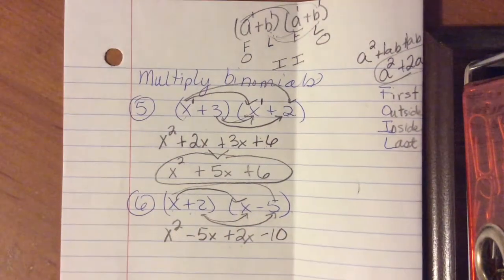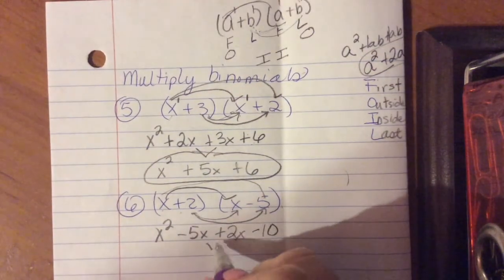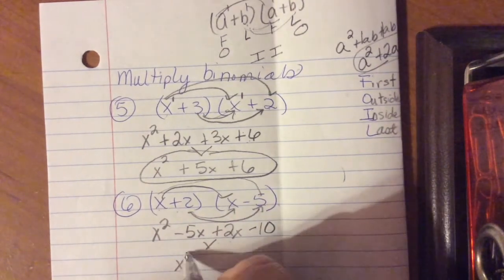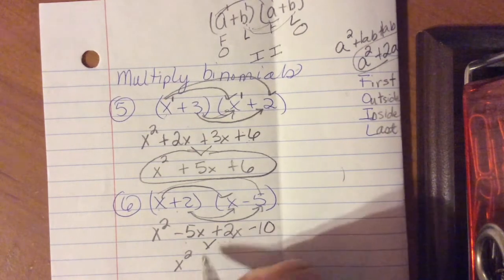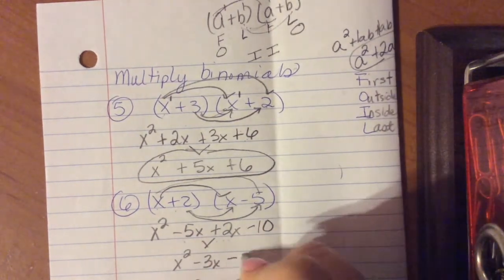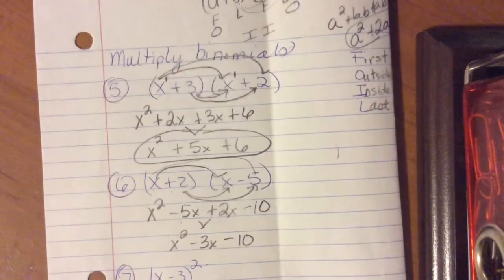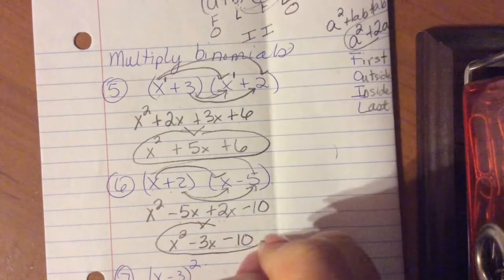Once again, we need to put together our like terms here in the middle. So I have x squared. A negative 5 plus a 2 is a negative 3x, and then just drop the negative 10. Completely solved, all simplified. So this one is done.